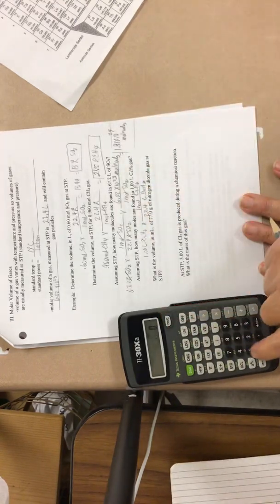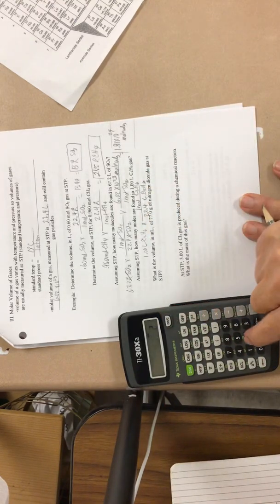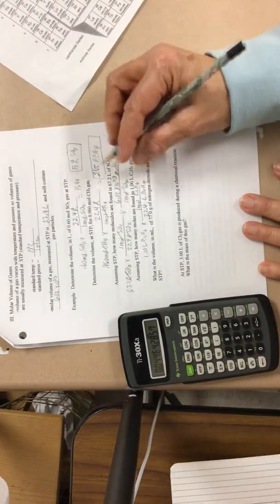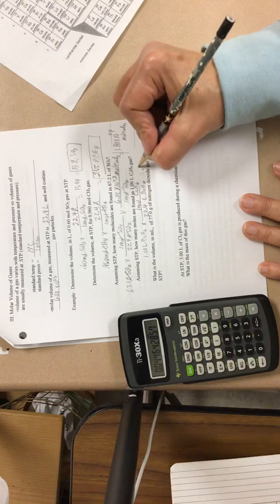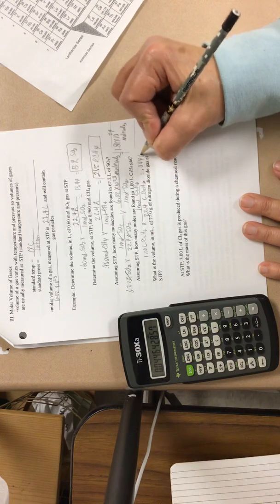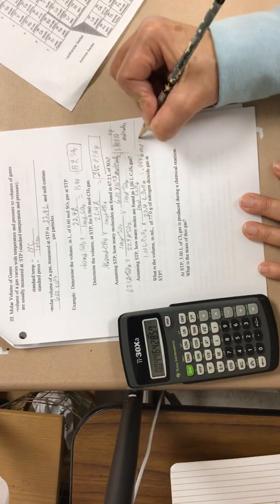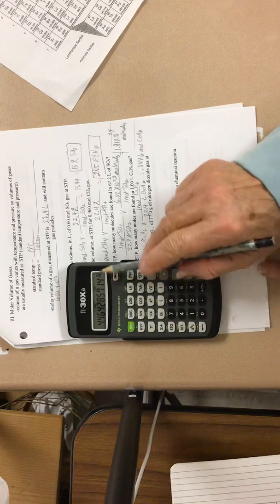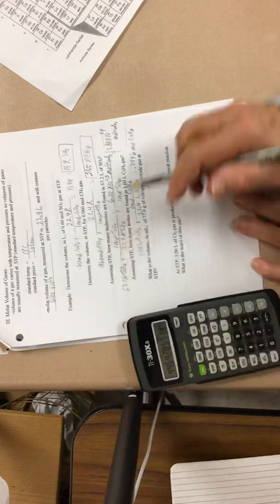So you take 1 times 1, divide by 22.4, and we want our answer in 3 sig figs, so you say 0.0446 mole. Or you can put it in scientific notation, using second EE, 4.46 times 10 to the minus 2.